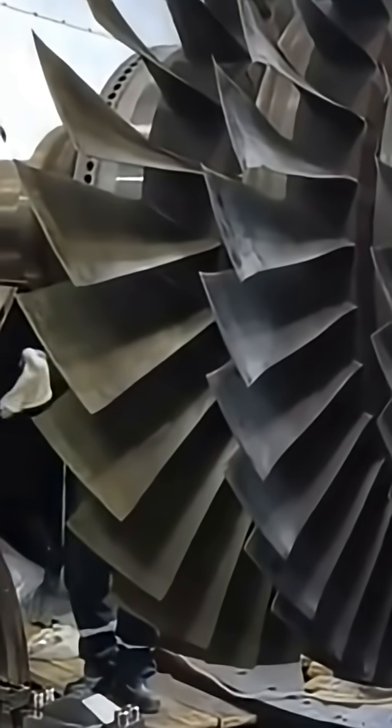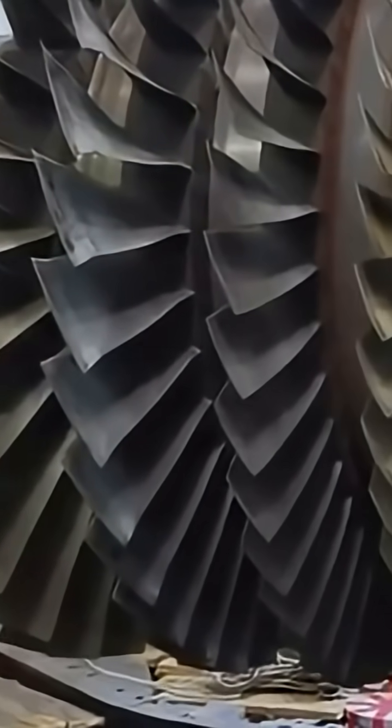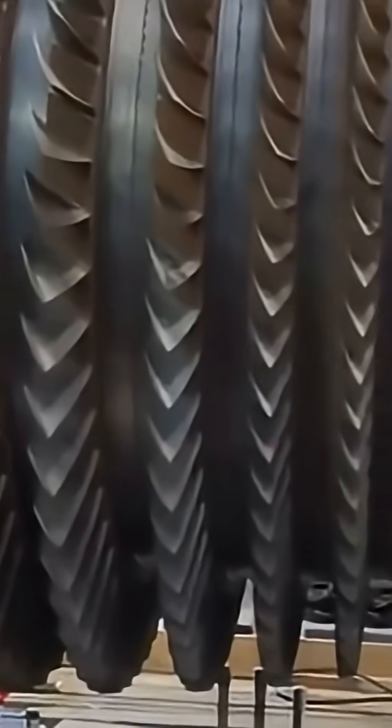This is what happens when you don't operate a gas turbine properly. Do you know what makes airplanes fly and also produces electricity for cities? The answer is the same: gas turbines. They are very important in aviation, power generation, and many industries today. Gas turbines are a type of internal combustion engine that transforms fuel into mechanical energy.